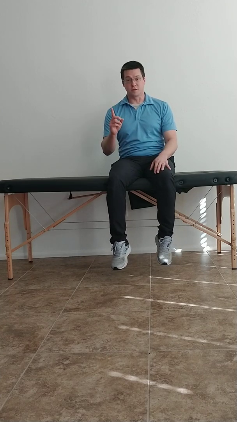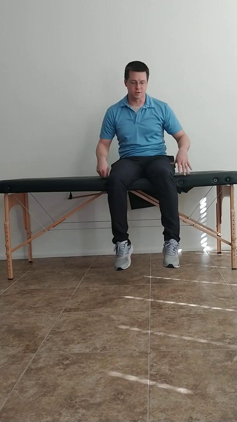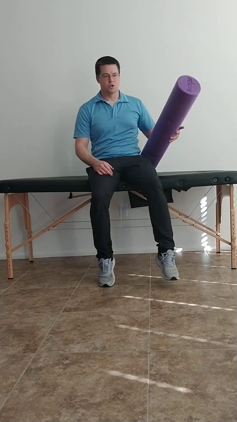There's one last thing that I want to do, and it's just show you with the foam roller. So I'll get that real quick. So with our foam roller, we are primarily going to focus on the area of the piriformis and the glutes. It's a very common area for it to be tight and not working the way that it's supposed to.